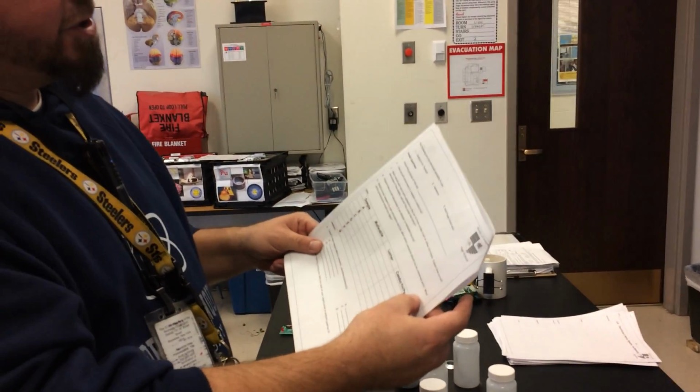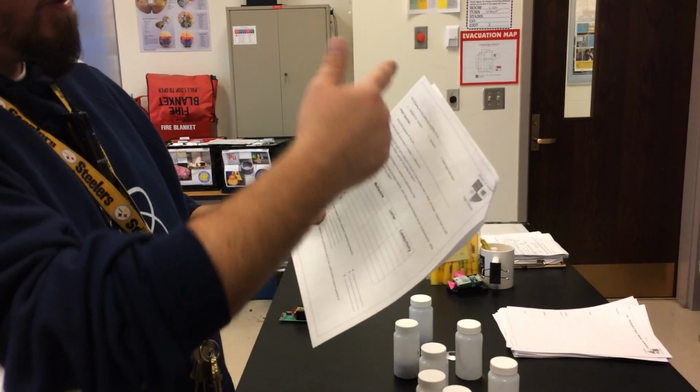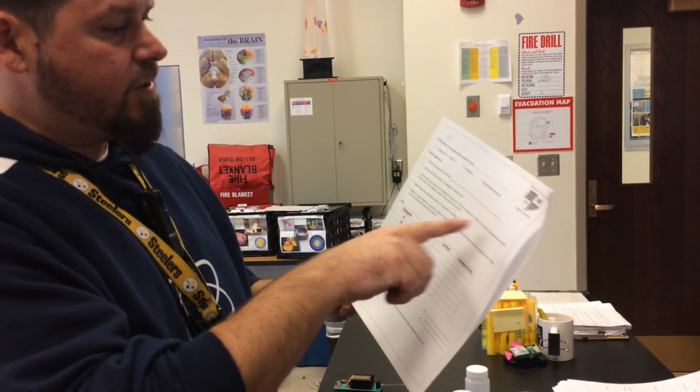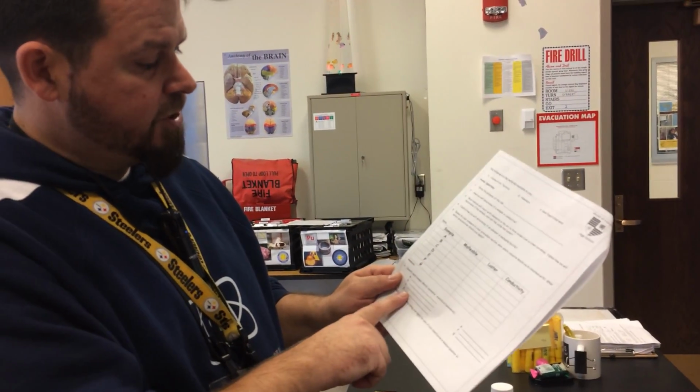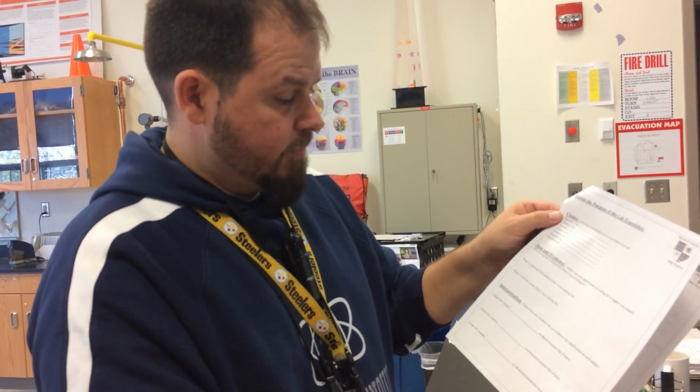There are some pre-lab questions, based on what you saw and what your tests are, that you can answer to help you come up with some conclusions. We're going to classify each of our samples and explain why. And then you're going to make your claim. Is it a metal? Is it a non-metal? Or is it a metalloid? And then your data and your interpretation.